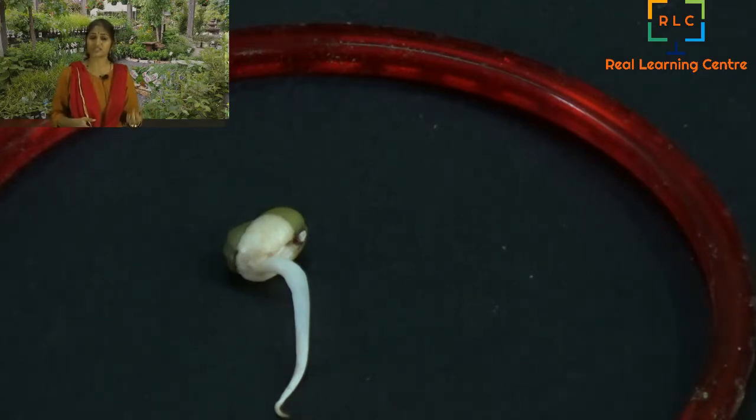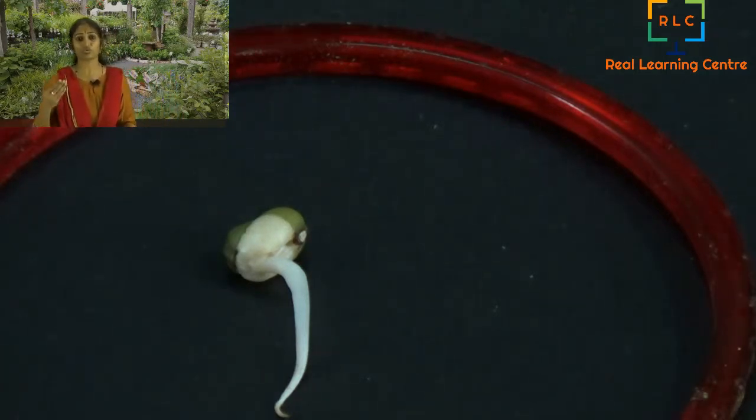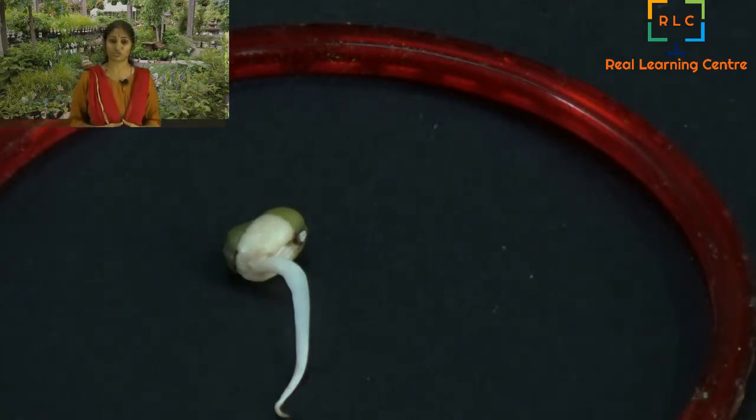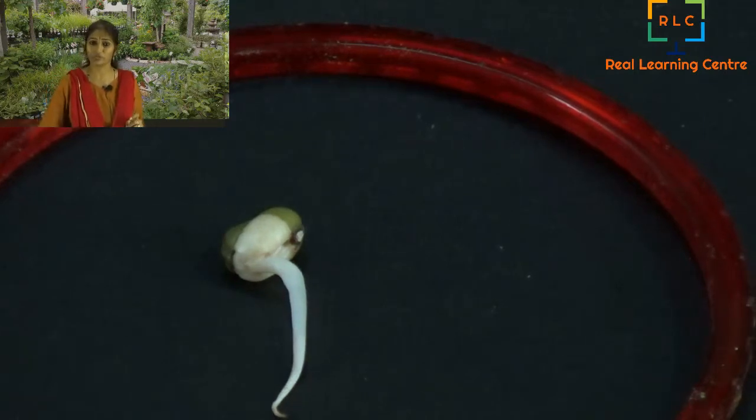And once it starts photosynthesizing, we see that the plant grows both in its roots as well as in its shoot, develops its own roots and its own shoots. So this way the seed has an embryo which has the ability to give rise to a new plant.